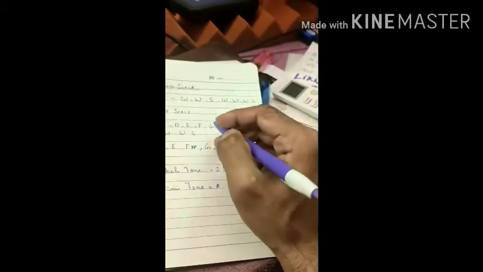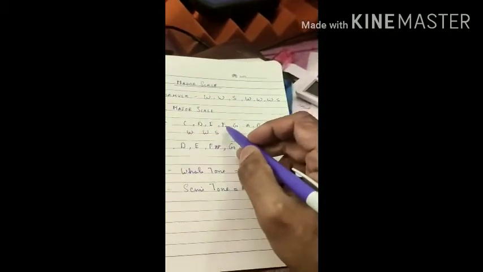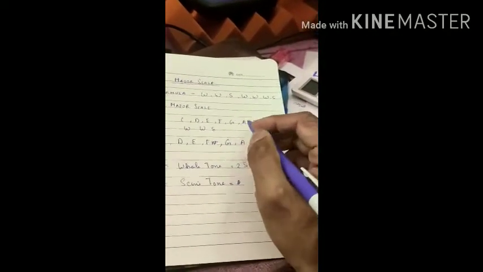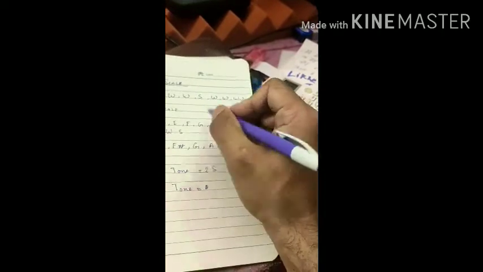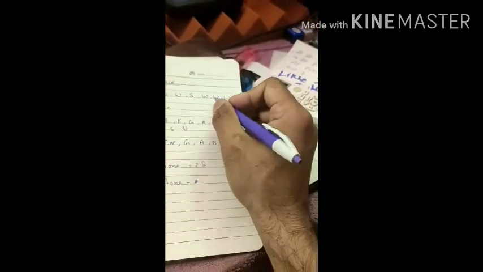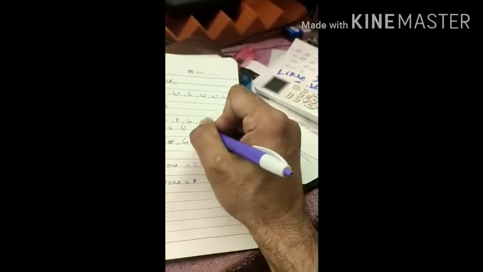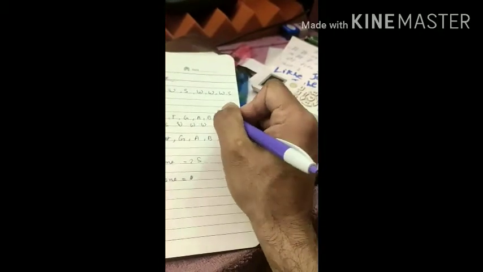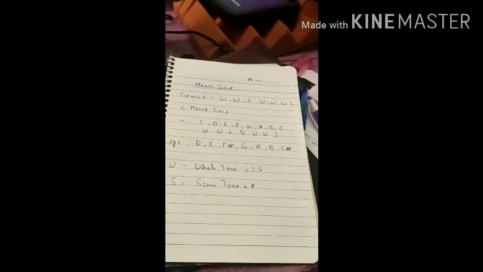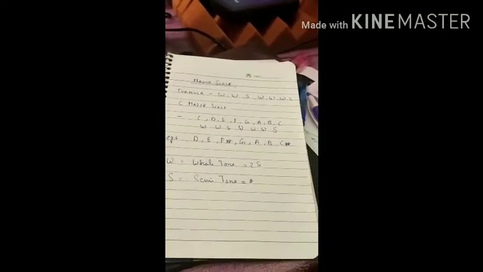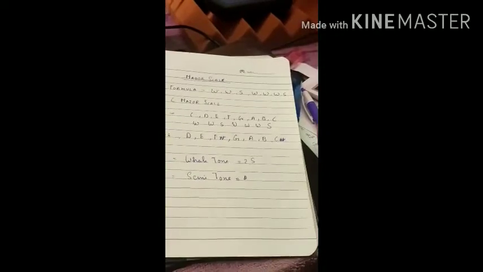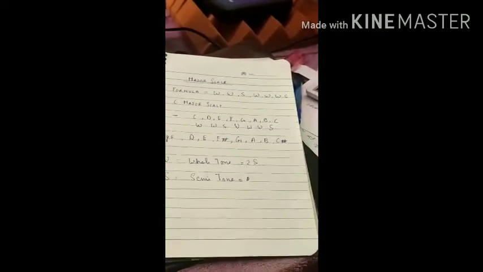Then again we move on to note F and G. The distance between them is again whole tone, and again from G to A it's whole tone, and from A to B it's whole tone, then from B to C it's again semitone. So this way we build up our major scale. Now similarly, you can pick up any note from the 7 existing notes of a C major scale, and you can build up your major scale from there on using this formula.